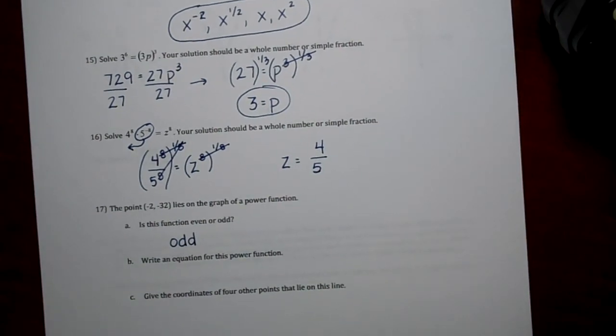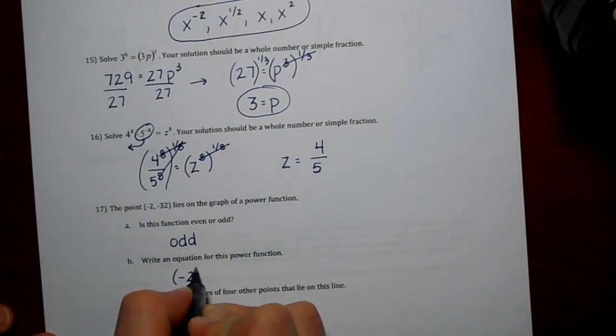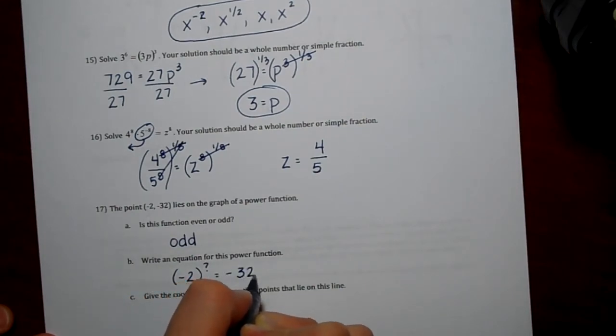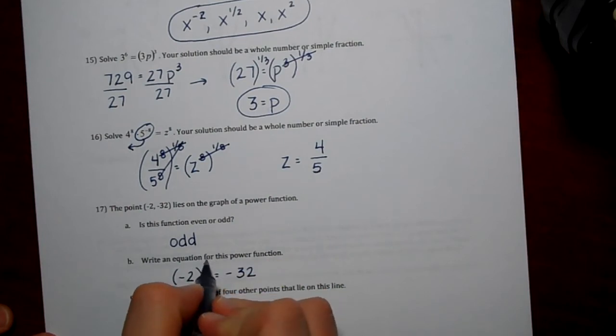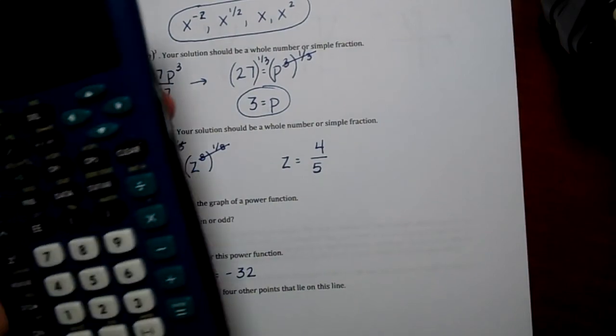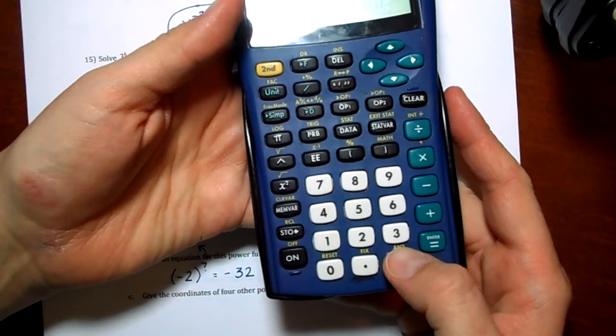Now it wants us to write an equation, which means my job is to figure out what that power actually is. I need to know -2 to what power gives me -32. And I know that it's going to be an odd number. So let's do some guess and checking. Okay. I know it's not -2 to the first power, because that would just be -2.